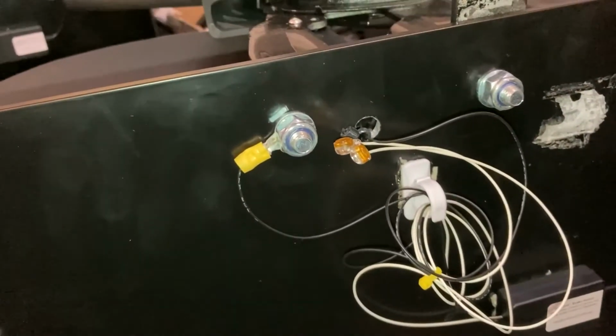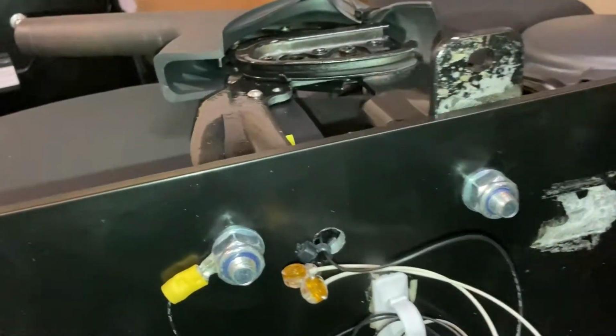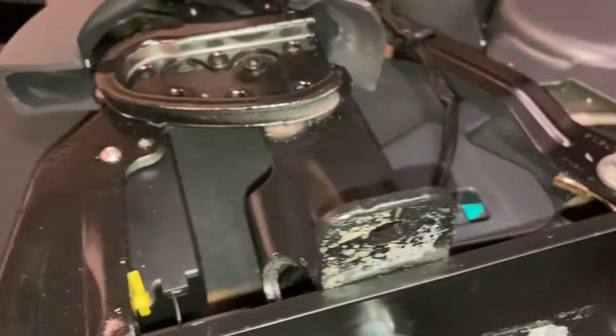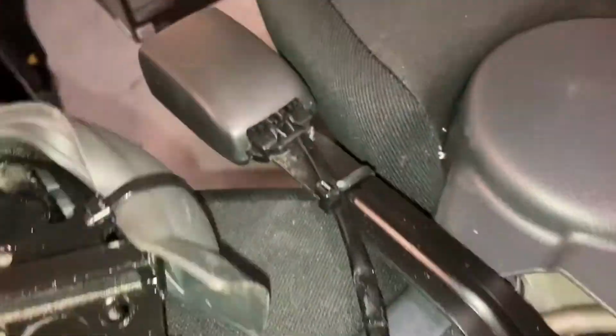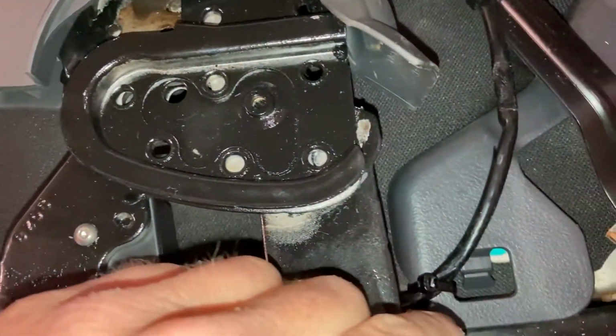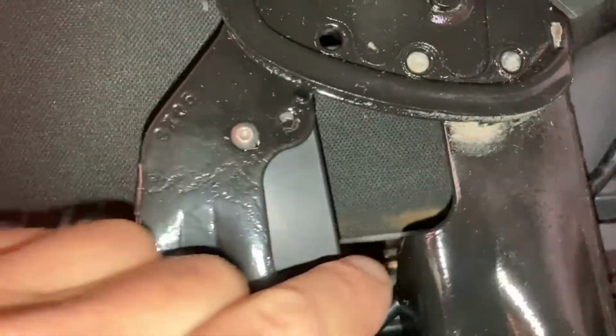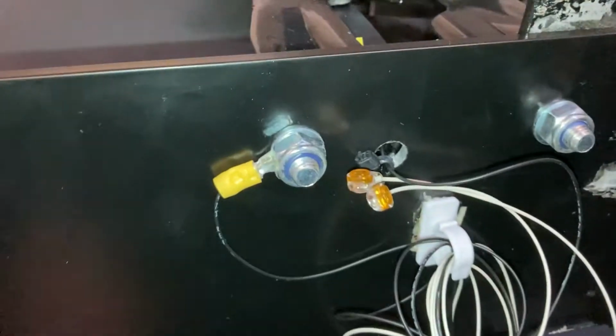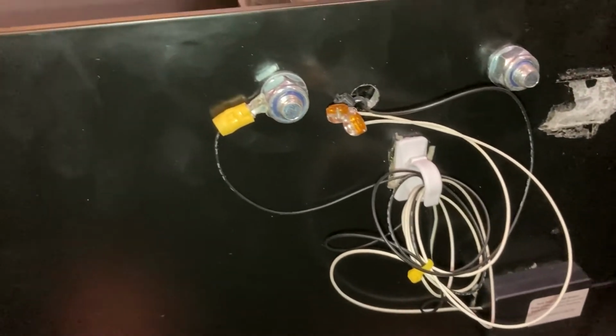So the idea will be, if you have to replace anything, to re-secure all the cables. This simulator, being in a prison, needs to be secure, so nothing can be taken off the simulator and used in any way. And that's why we have quite a few zip ties holding everything in place. So hopefully that gives you an overview for fixing up the Arduino.